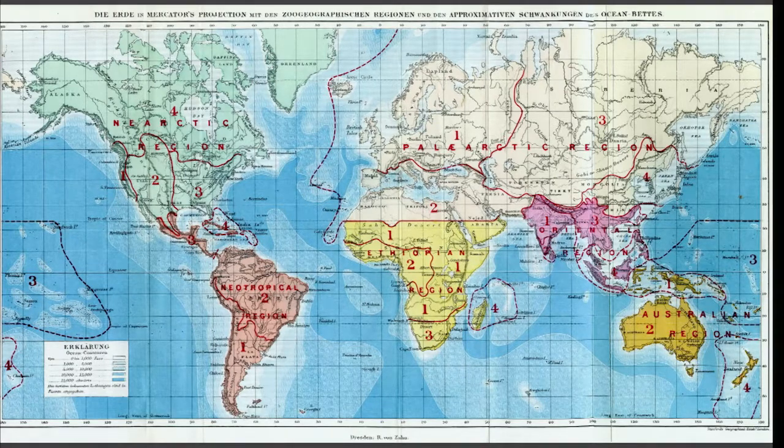What Wallace observed is that these seem to be defined by barriers to migration. So just like we observed in the Hawaiian Islands, the species that are native are those that can get there. Those that are absent are those that can't. You've got barriers to migration all across this map.